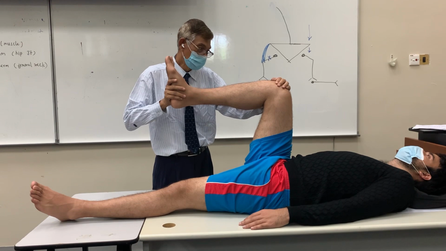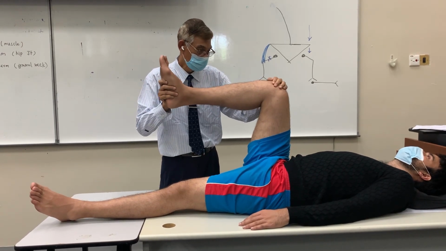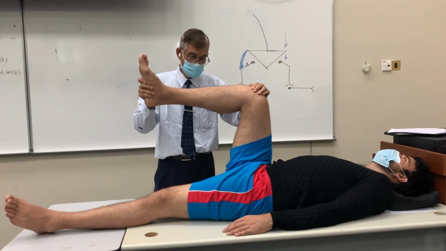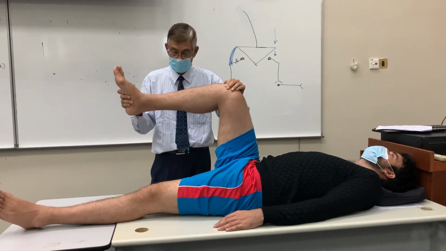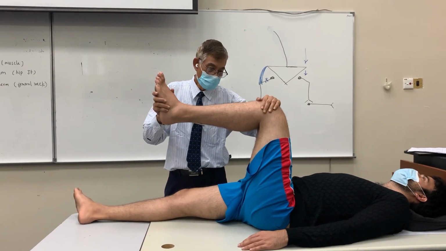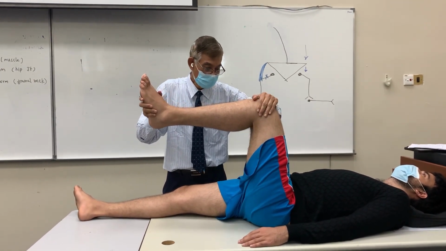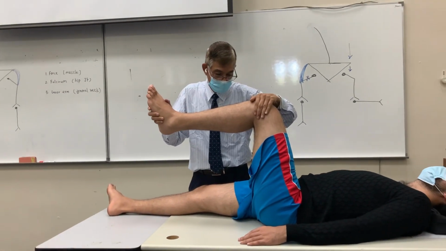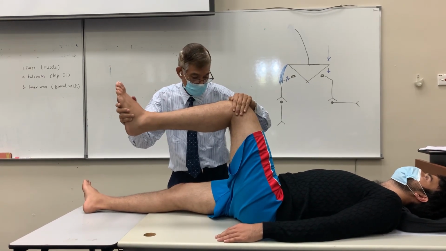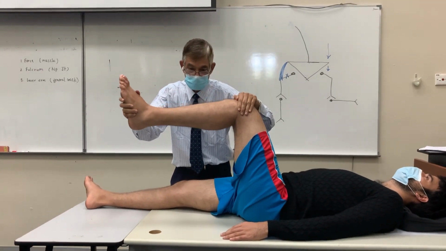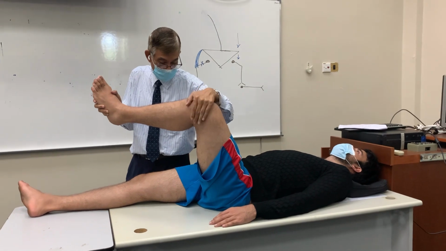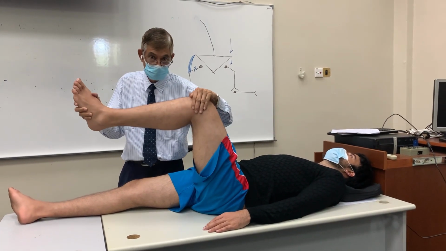So on the normal side, external rotation is 0 to 45. On the normal side, internal rotation is 0 to 15. So you have to check the disease side. Now this is the neutral position. Internal rotation is limited, 0 to 5 degrees only. External rotation is 0 to 30 degrees, for example.